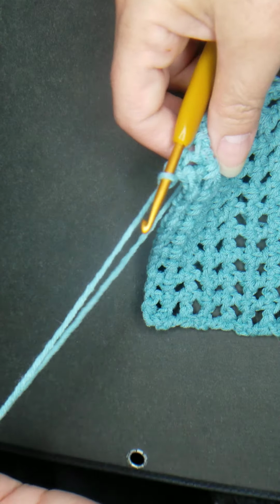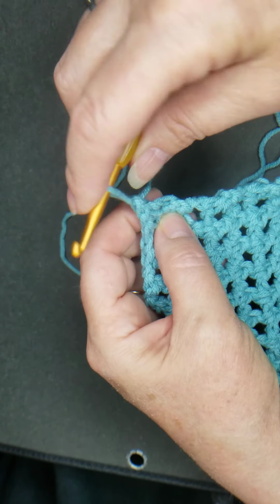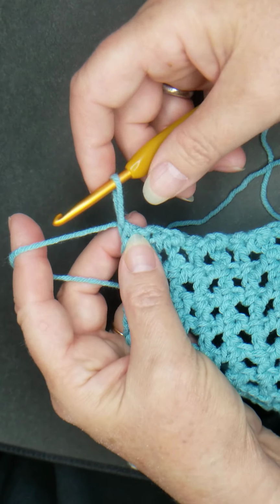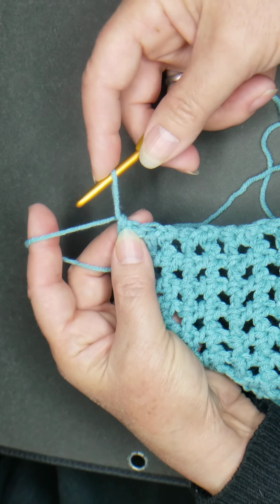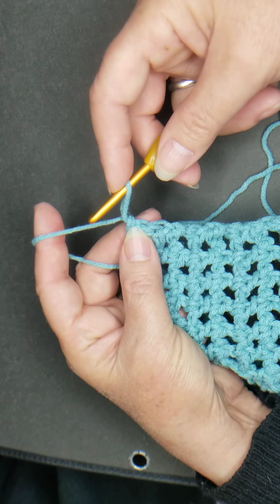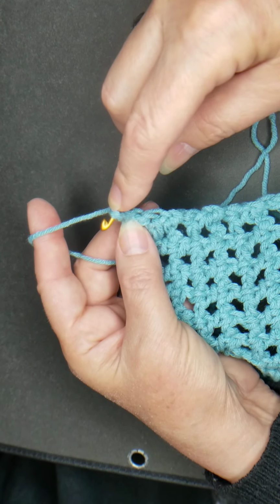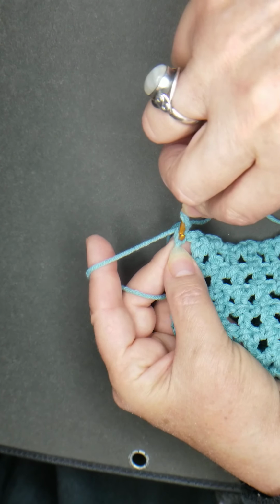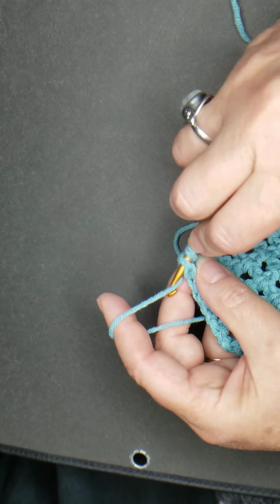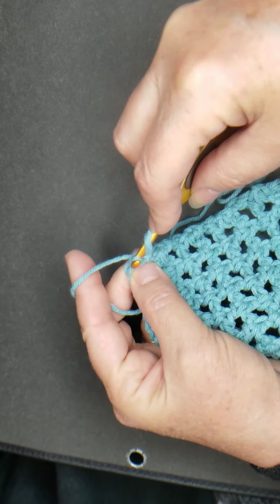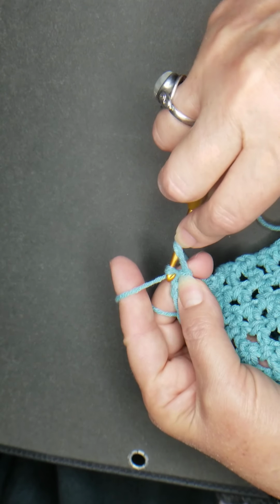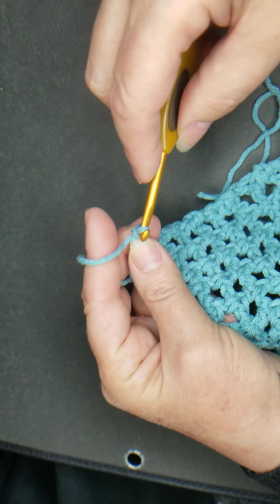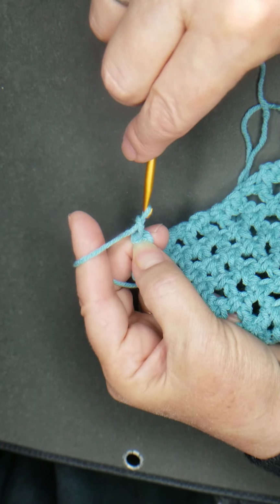So, all of the intermingled mesh patterns begin either with a chain 4, or if you prefer, chain 3, or if you prefer, as I do, a twisted double crochet, which is what I'm doing here to start this last row of this 10 by 10 mesh. Okay, so that was my twisted half double crochet.